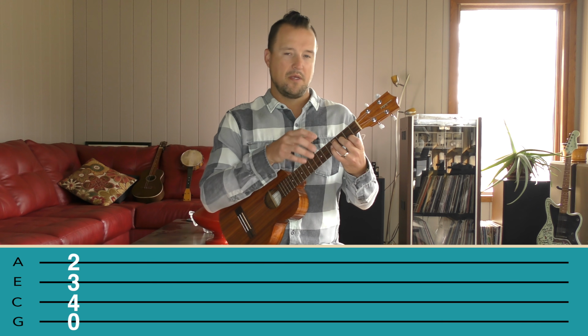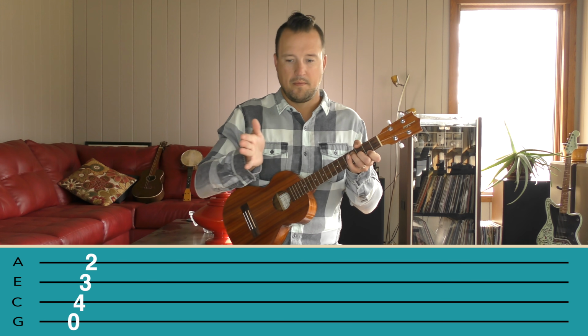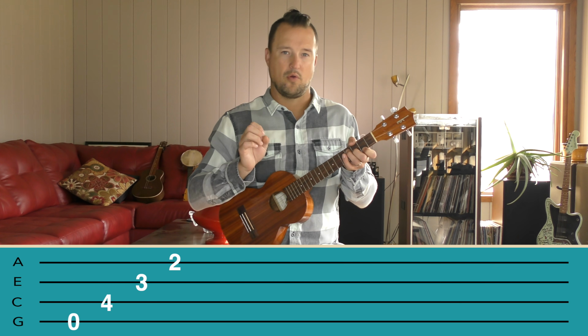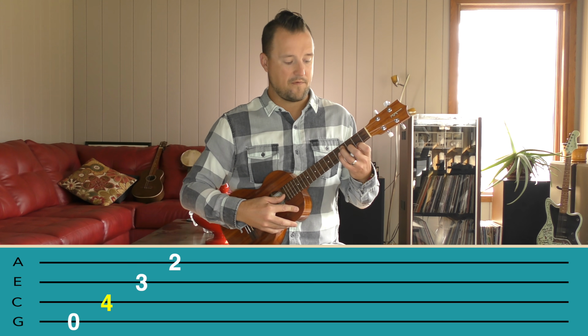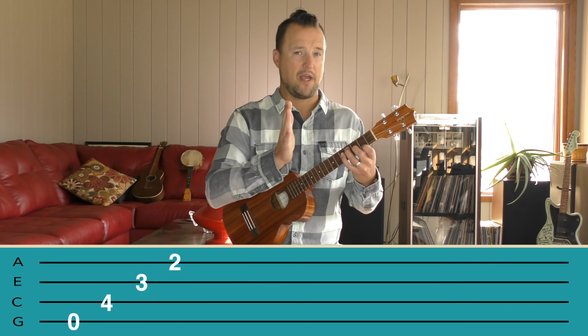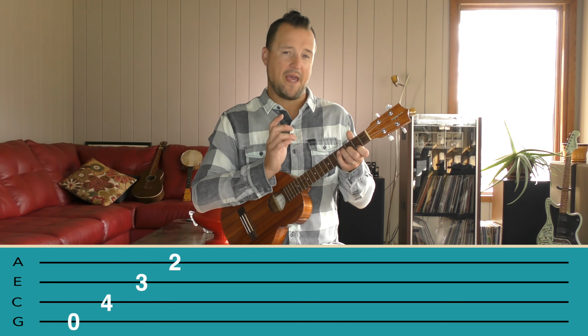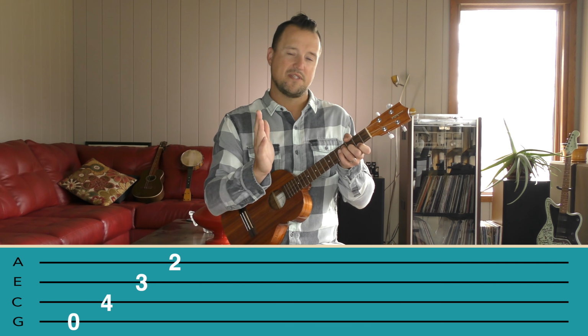Now where it gets a little bit different, let's say you see the same numbers, but they are written like this, horizontally. Now let's say they say 0, 4, 3, 2 from left to right. Well, when you see that, that means to actually pluck those notes individually because they are written horizontally. So horizontally, single notes, vertical, chord.